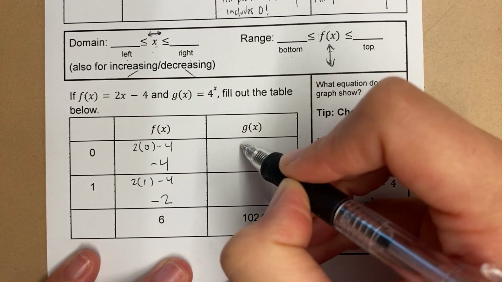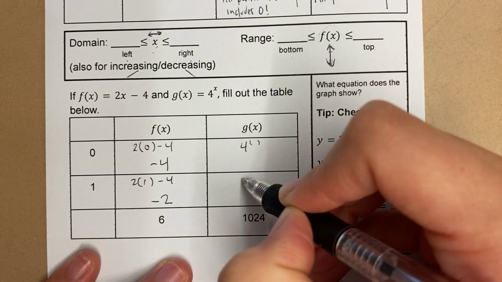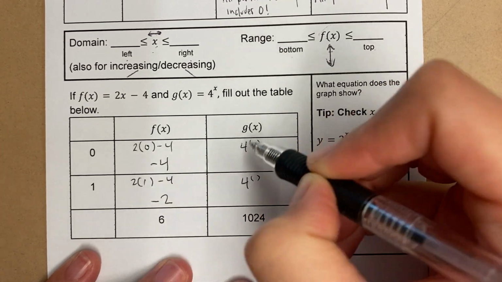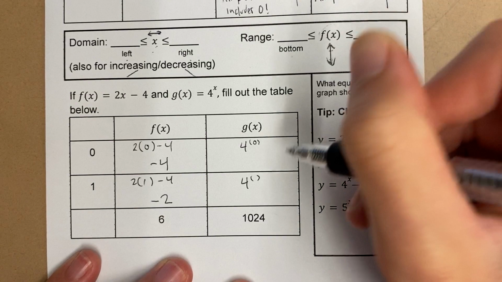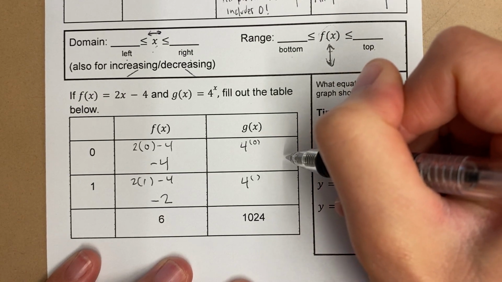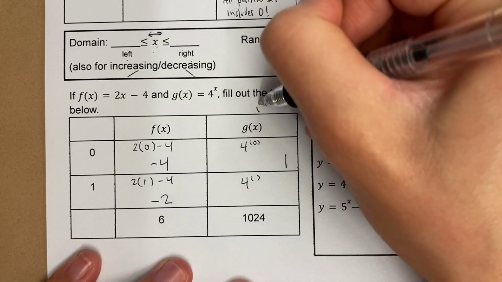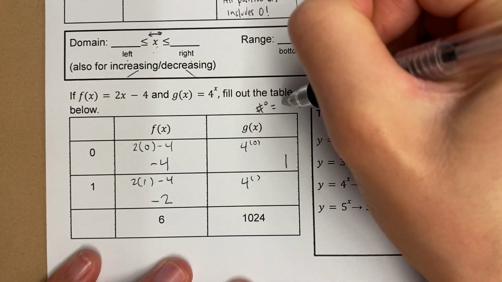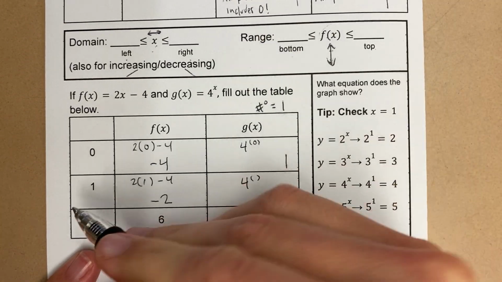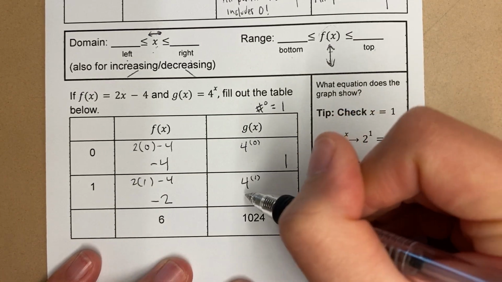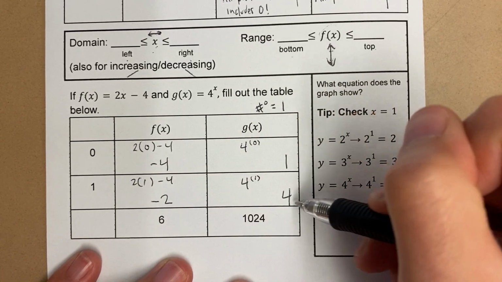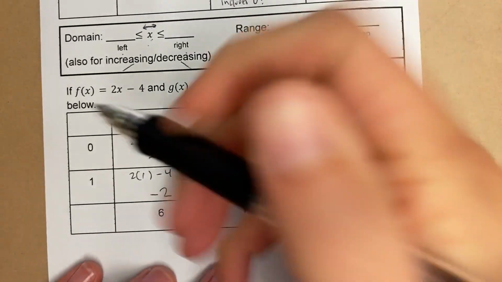Now here, look, this is 4 to the power of x. So what's 4 to the power of 0? Any number to the power of 0 is 1. Always. And then 4 to the power of 1, any number to the power of 1 is just that same number, 4.